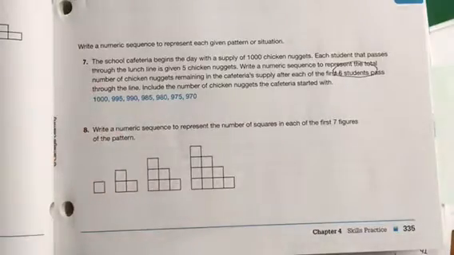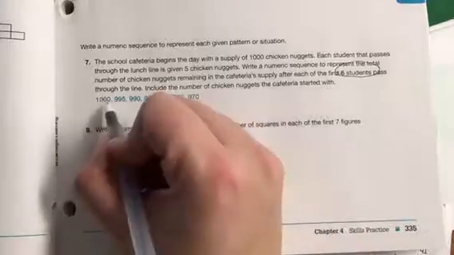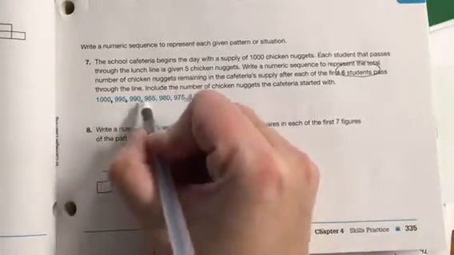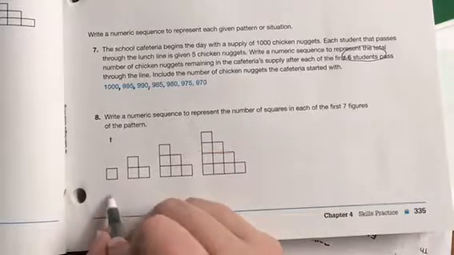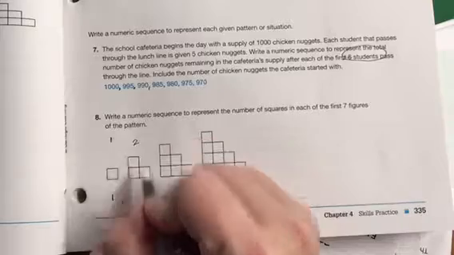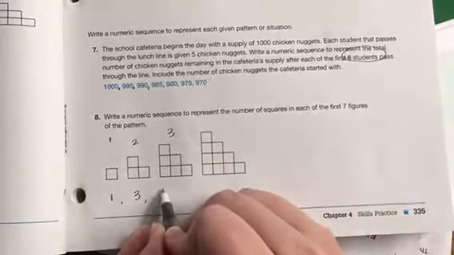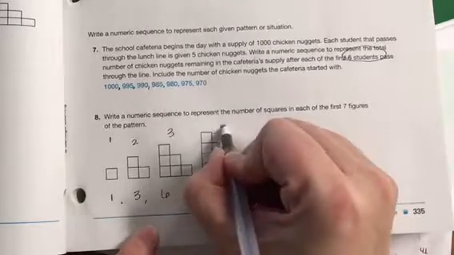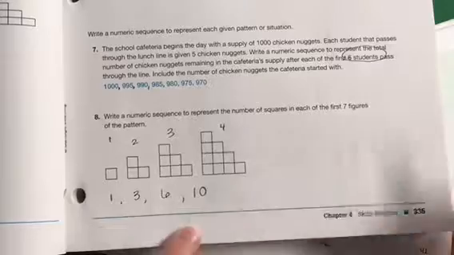You're going to have to do the same thing with these types of things. So write a numeric sequence. So numeric sequences, notice they have commas in between, and they have to go in that order. So this first term has 1 box in it, 1 square. The second term has how many in it? 3. The third has 6. The fourth has how many? Keep on going. 10. So let me just show you this trick.